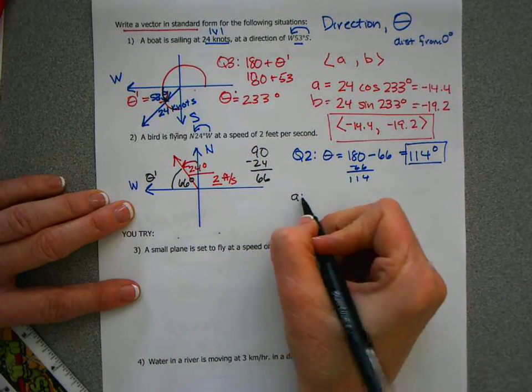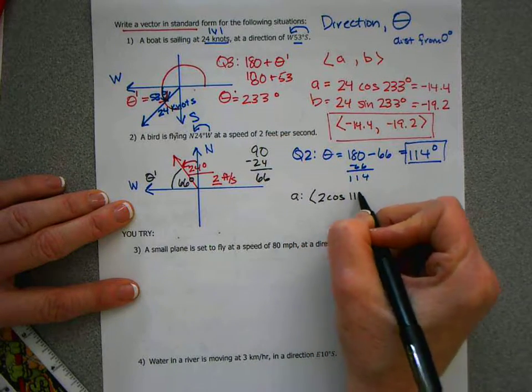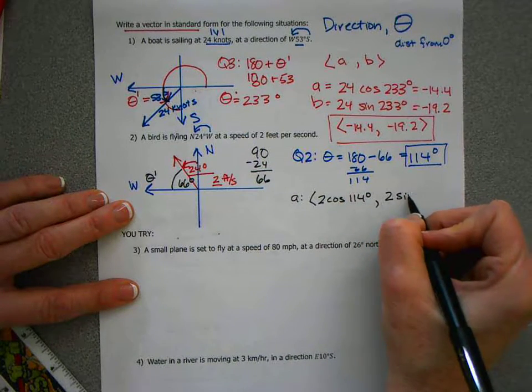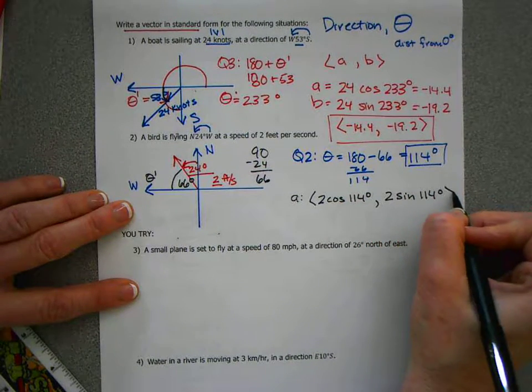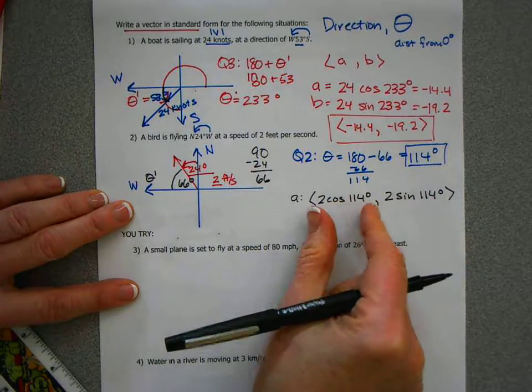Now we can do our components. a is the magnitude 2 times the cosine of 114 degrees, and b is 2 times the sine of 114 degrees. See how I'm just doing the problem and putting the work right in the slot where it belongs?